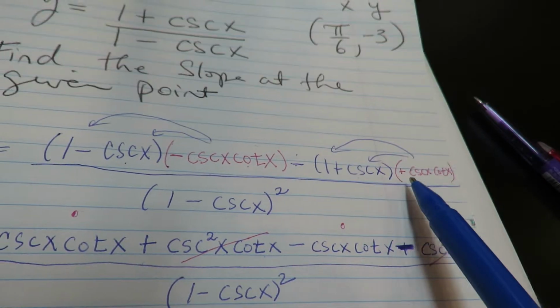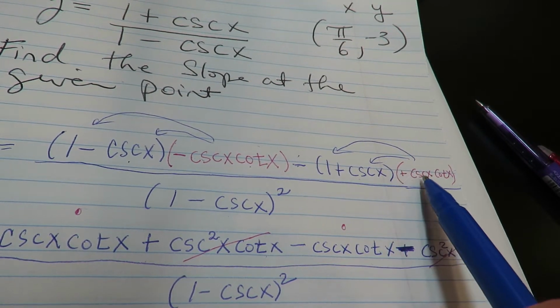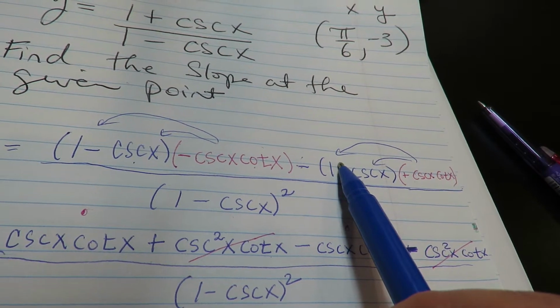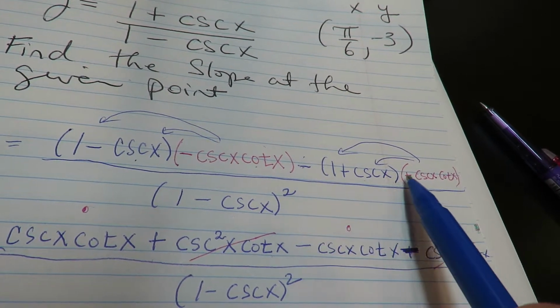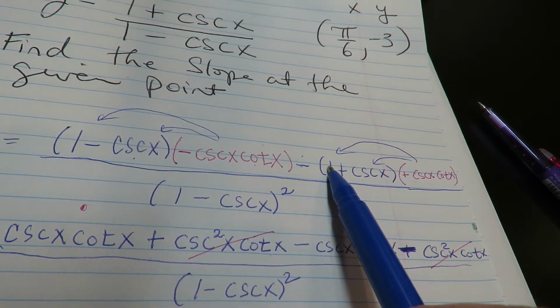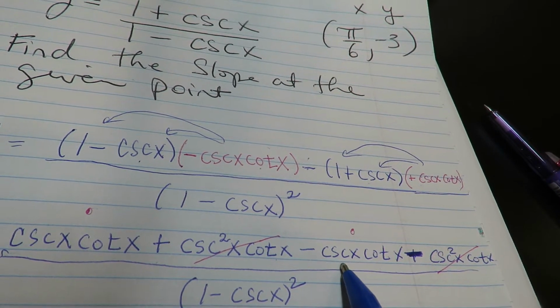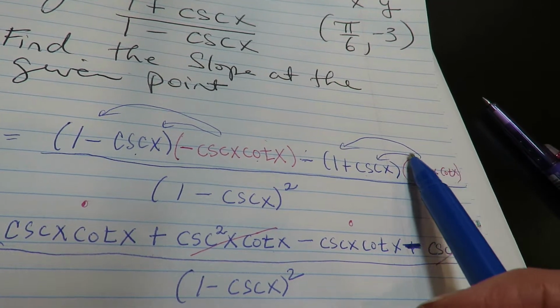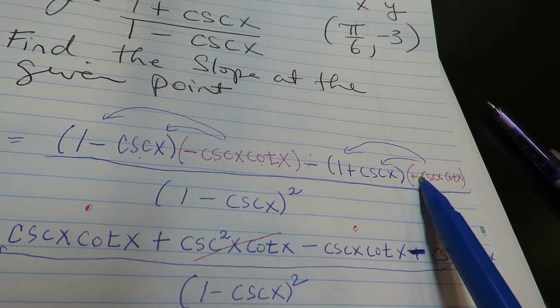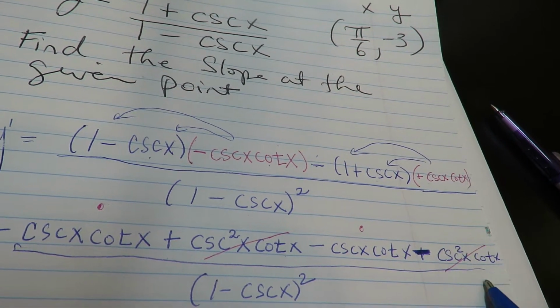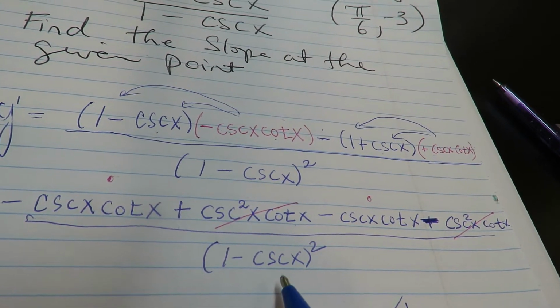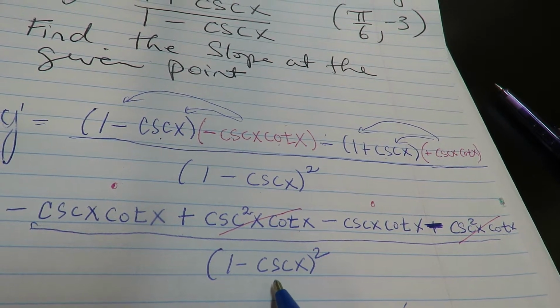Now over here, because this is a monomial, this is a binomial, I'm thinking of distributing this in, but since this is negative, I'm thinking of distributing in a negative, okay? So this times this would be negative. This times this would be negative. You got two cosecants squared, you got a cotangent. Okay, and we still have it all over the denominator squared.